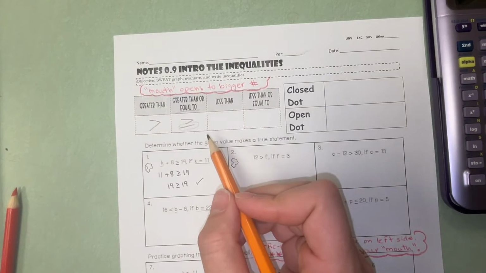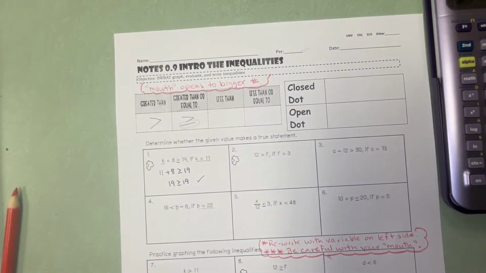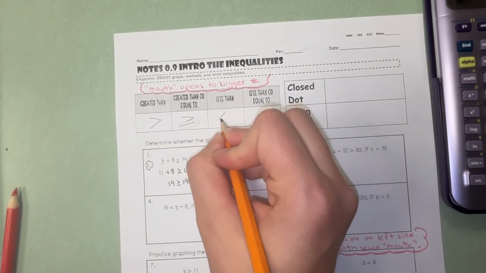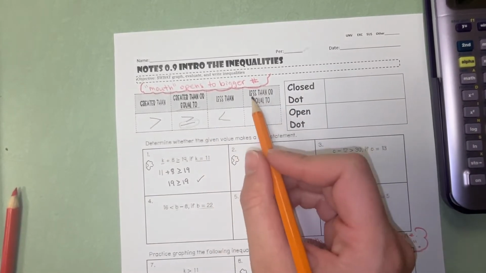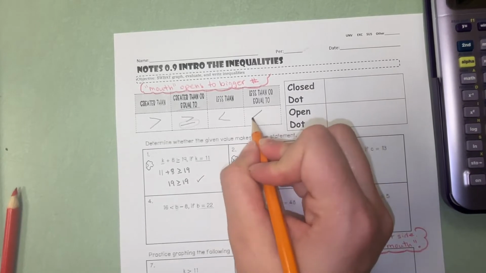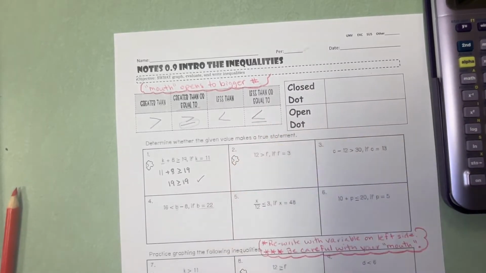Then we have less than, which opens to the right side, but again, it's just less than, so we don't need the equal. But then we have less than or equal to, so we have the less than symbol with half of the equal sign.